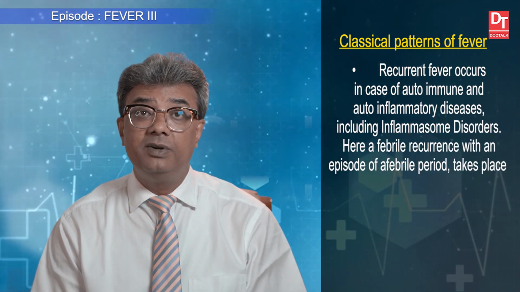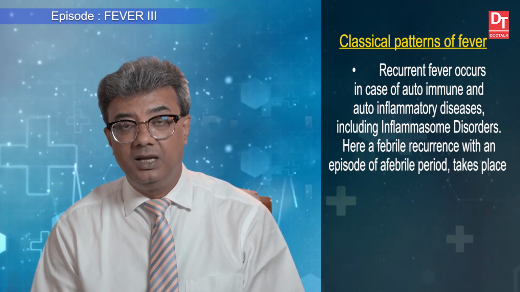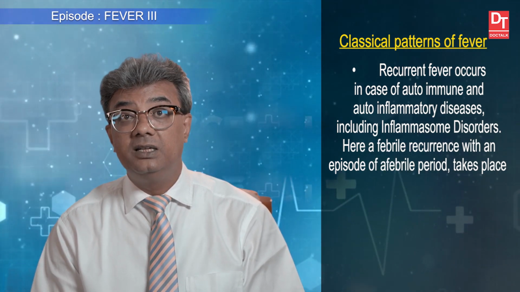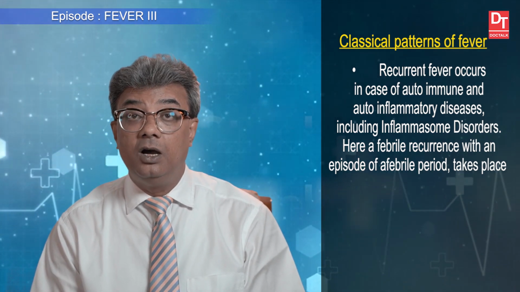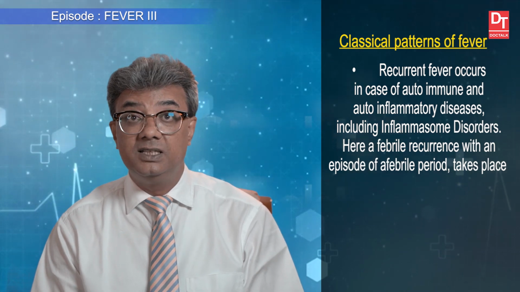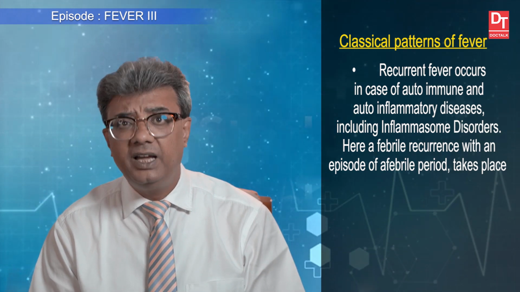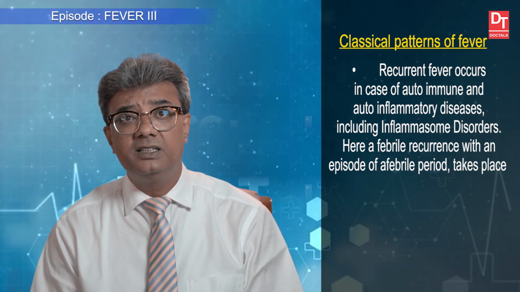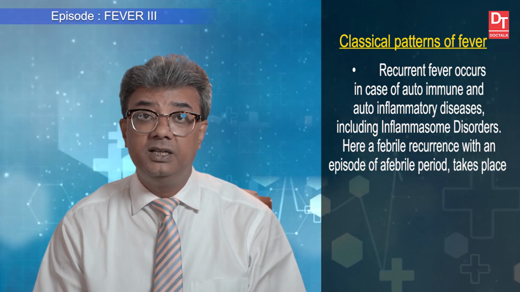Another pattern of fever is there which is known as recurrent fever. What we are getting usually in autoimmune and autoinflammatory diseases, including inflammasome disorders. So, here febrile recurrence with an episode of afebrile period is there.